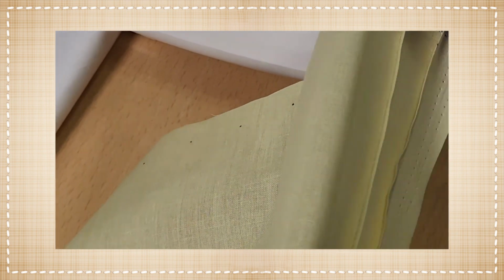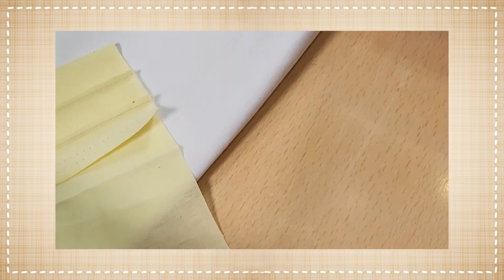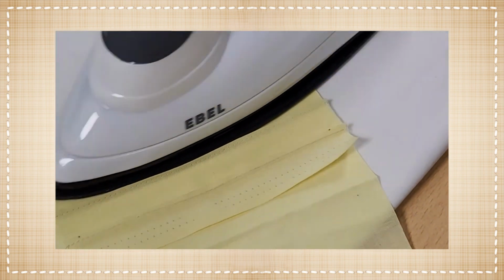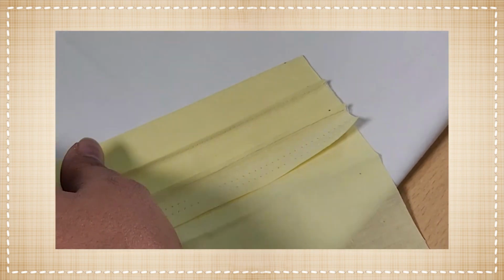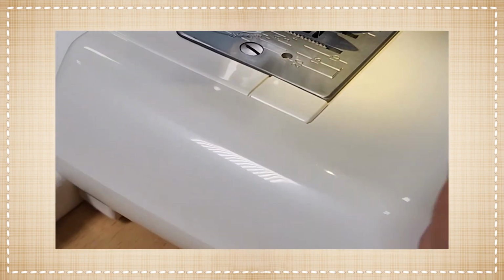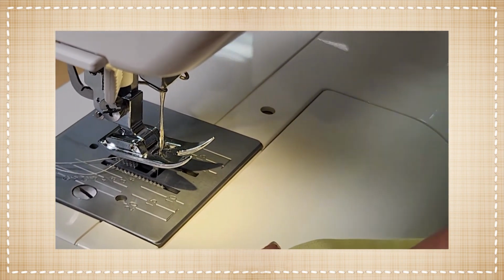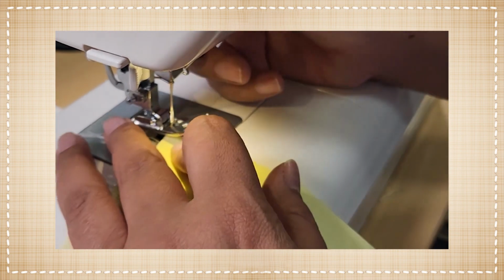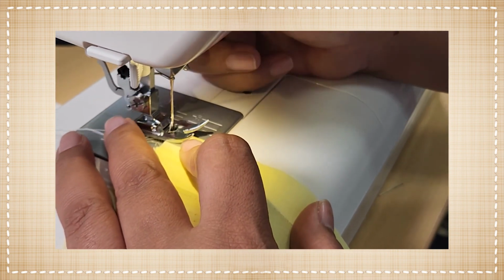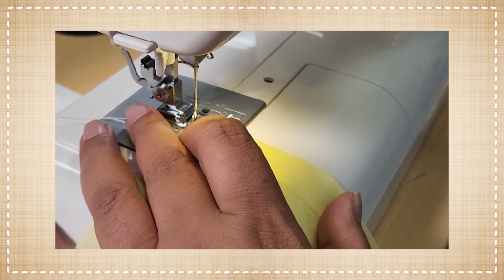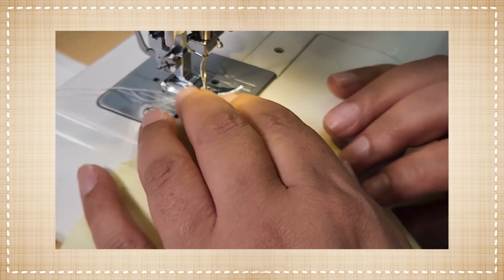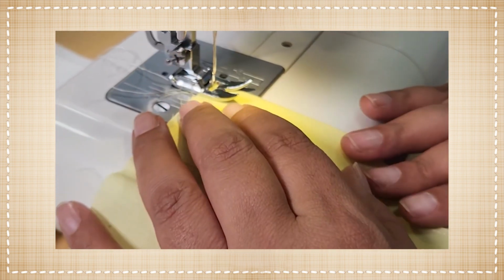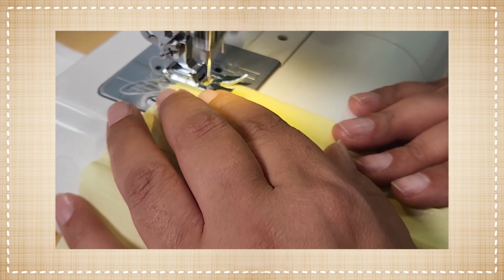For spaced tucks, again, hold along these 2 points. Just iron over it to give it a crisp fold. And now, instead of stitching on the edge, we will stitch it at 1 presser foot distance or half a centimeter away from the folded edge.